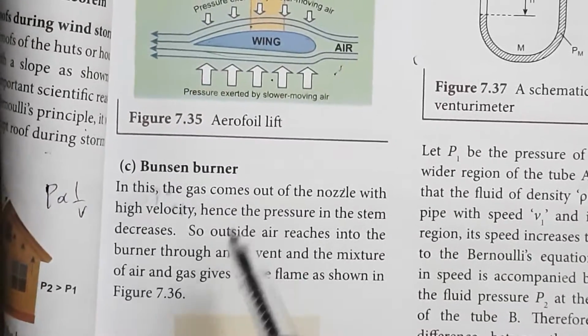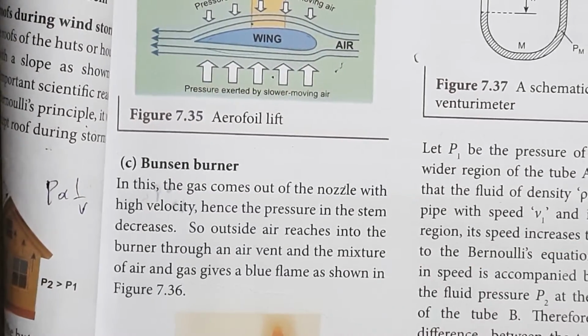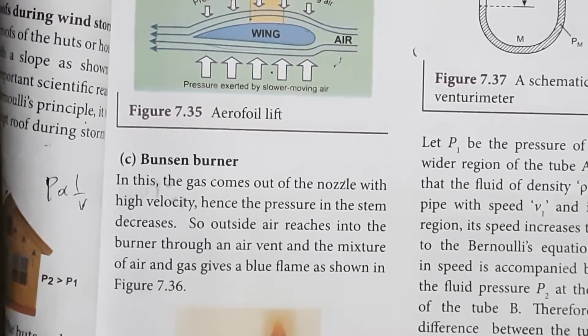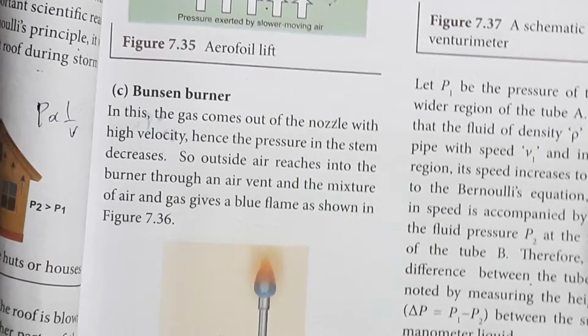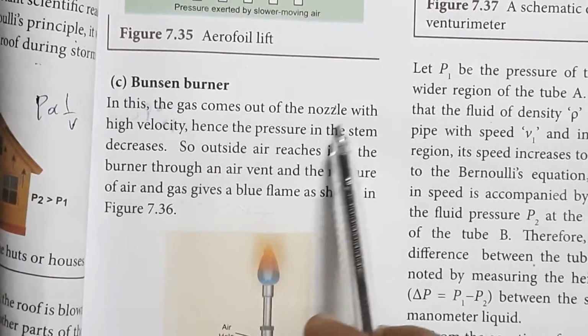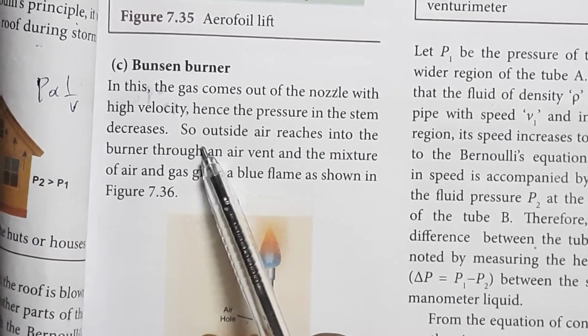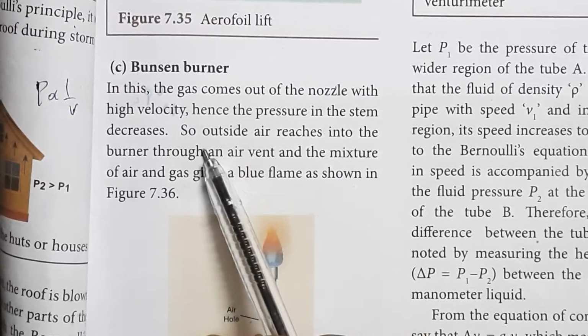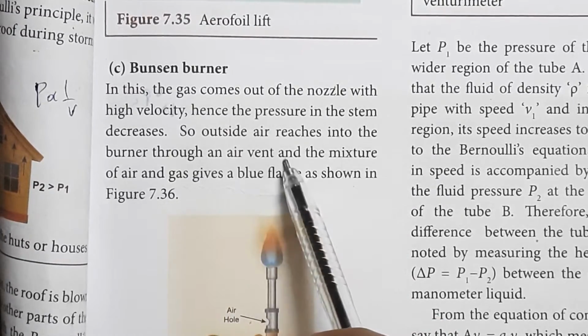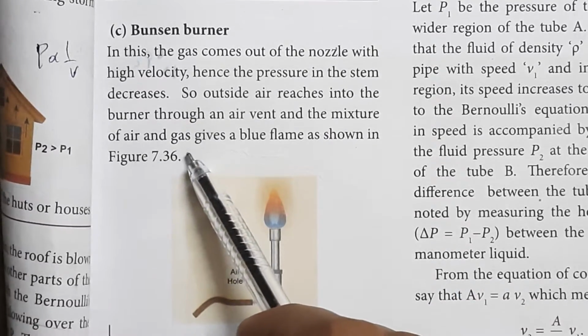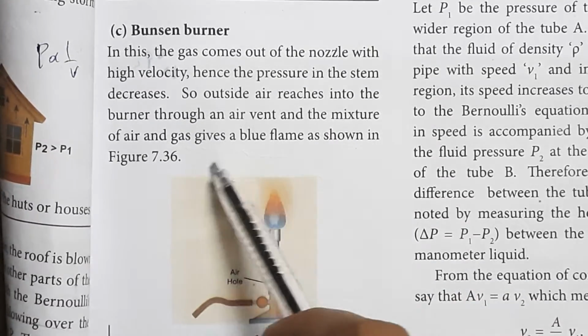The next one, Bunsen burner. In the chemistry lab, you may have seen this Bunsen burner. The gas comes out of the nozzle with a high velocity. Hence, the pressure in the stem decreases. So outside air reaches into the burner through an air vent, and the mixture of air and gas gives a blue flame, as shown in this figure.